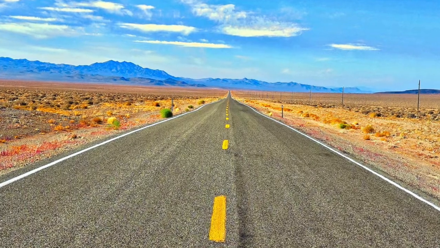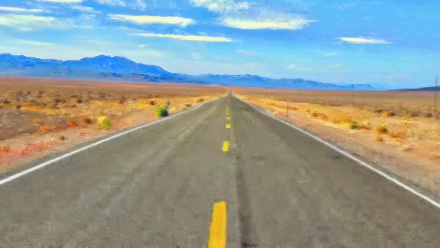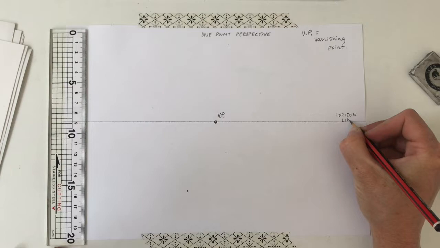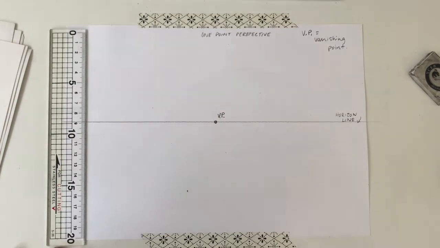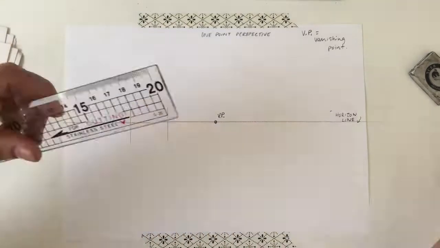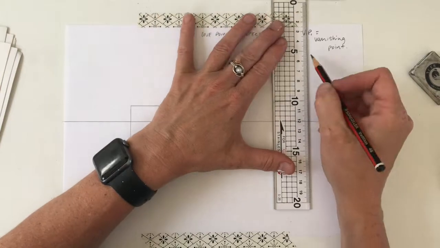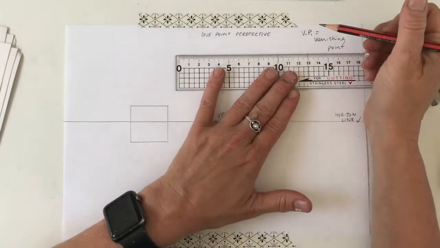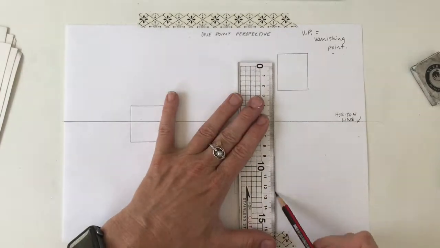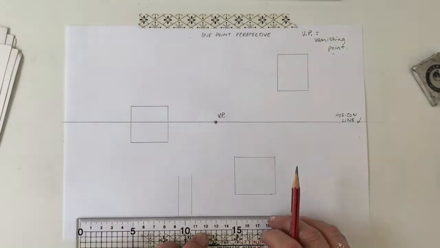So the next thing we're going to do is draw some boxes onto our piece of paper. And we're going to make these boxes seem like they're receding in space or coming out at us from space, from the vanishing point. So I've speeded it up here so that you can get a sense of what I'm doing and what you're going to do, which is just draw several boxes, at least 4. Try at least 4 and keep those vertical lines vertical and the horizontal lines horizontal. So the horizontal ones are parallel with the horizon line.